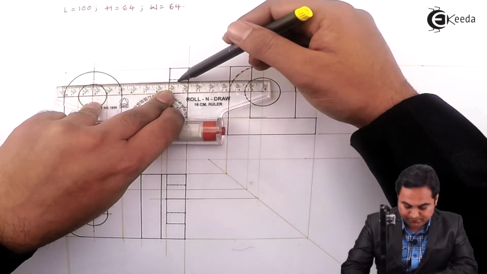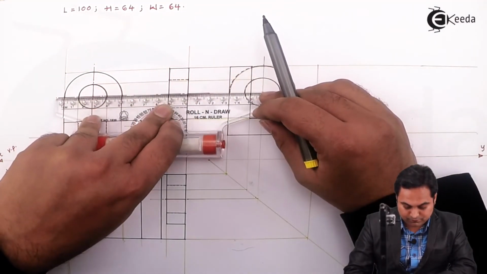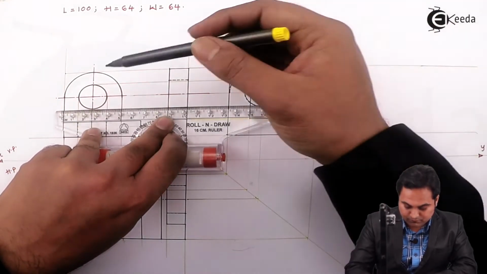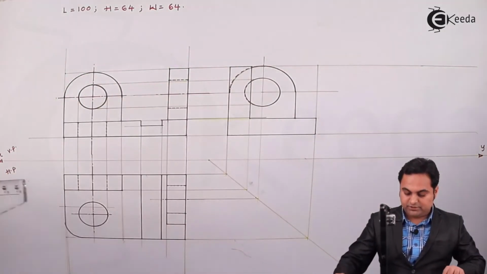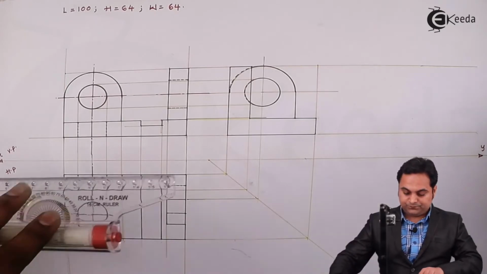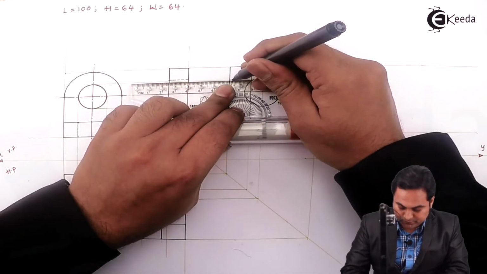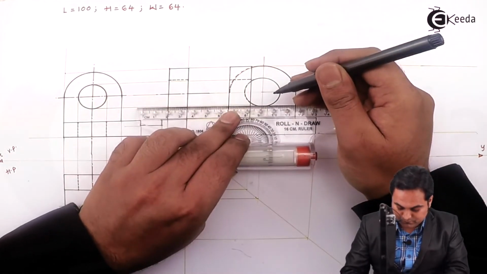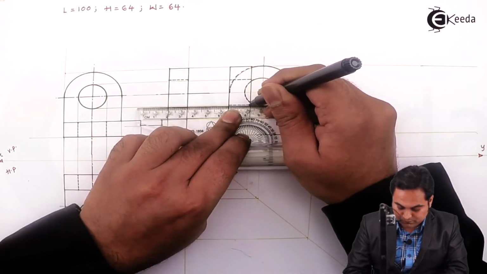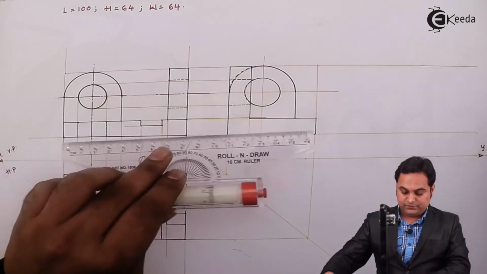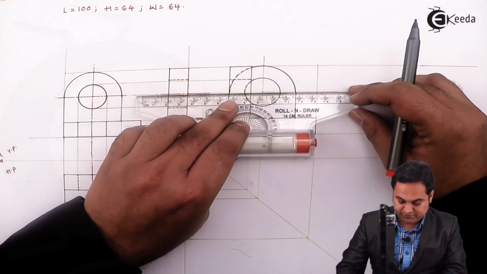Drawing a light line. Projecting it light. So here it will be hidden. Then next I'll draw the center line.